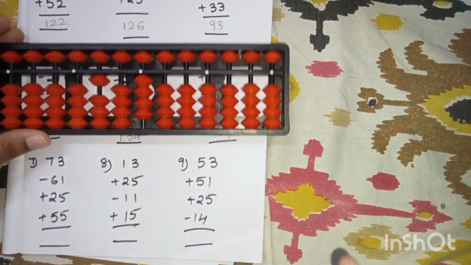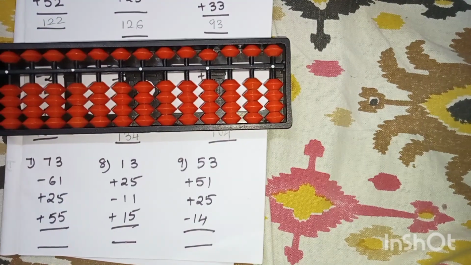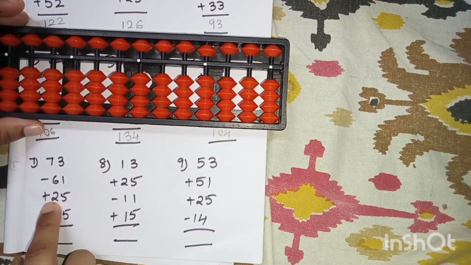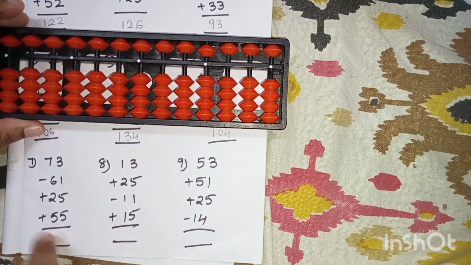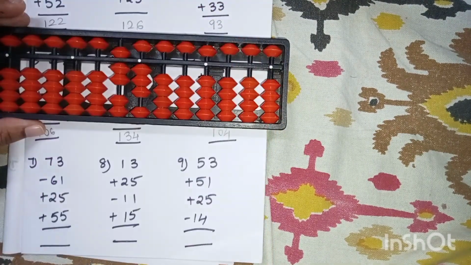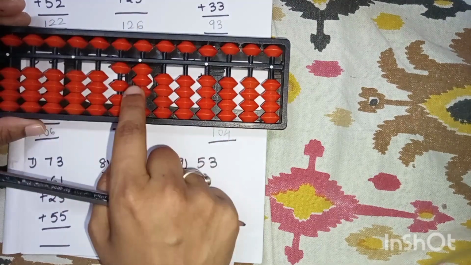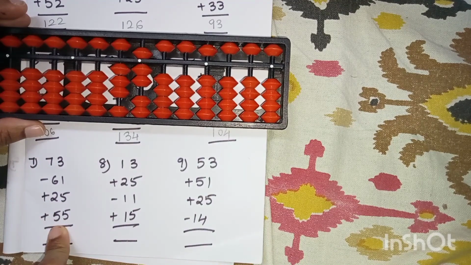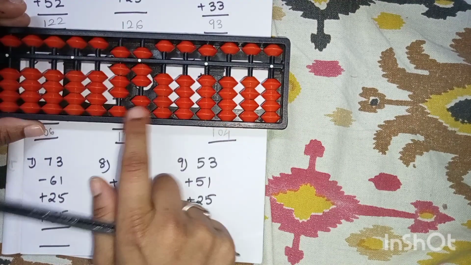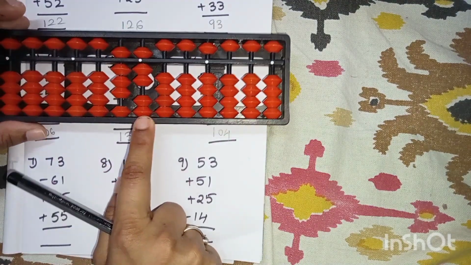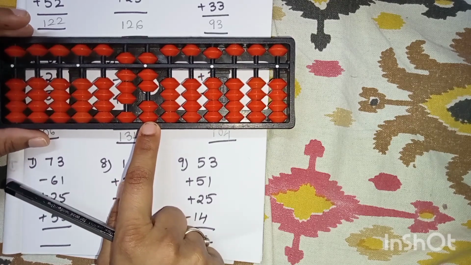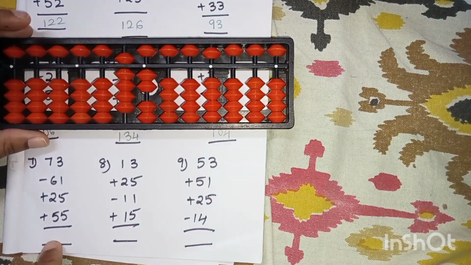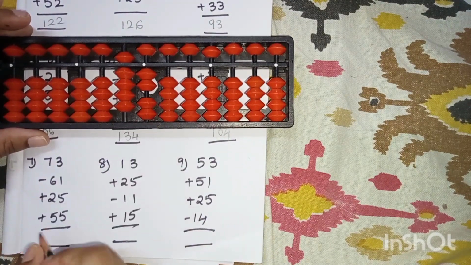Next, clear the scale. 73 minus 61 plus 25 plus 55. 55, already it is added in the ones place rod. So what I should do, I should take plus 5 big friends formula, minus 5 add 10. What is the answer now? 92.